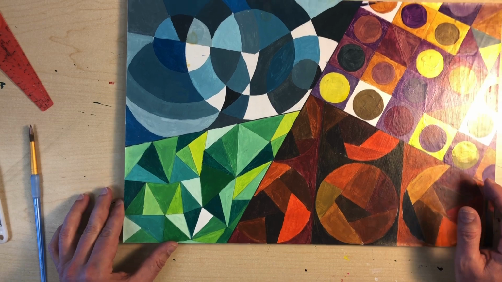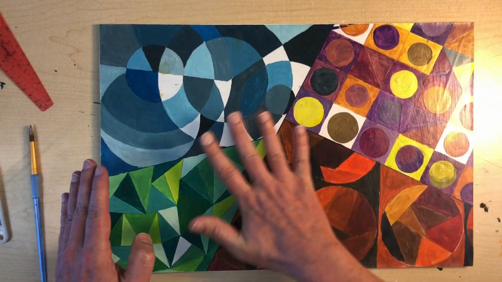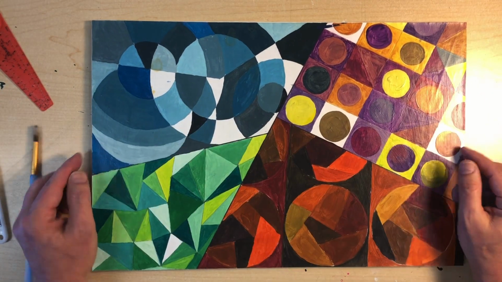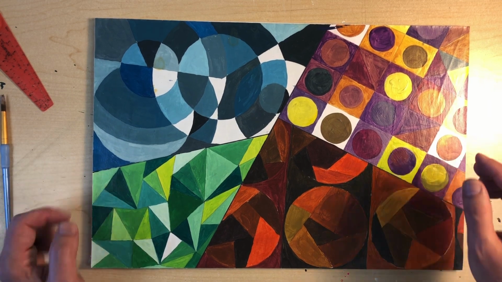Good luck and have fun with this. And at the very, very end, we'll be putting a top coat over this. That's why you're getting somewhat of a shine on this, because I put a glossy top coat on this to protect the painting when you're done. All right, good luck and have fun.